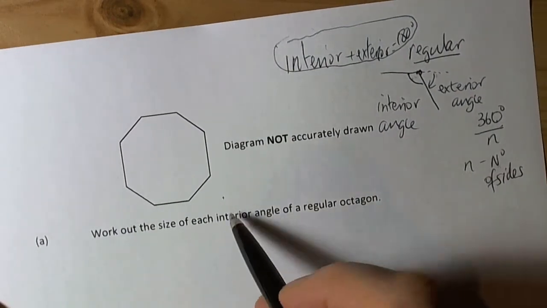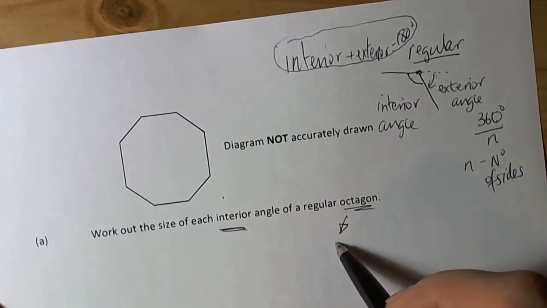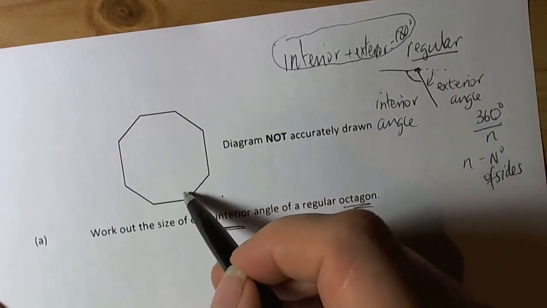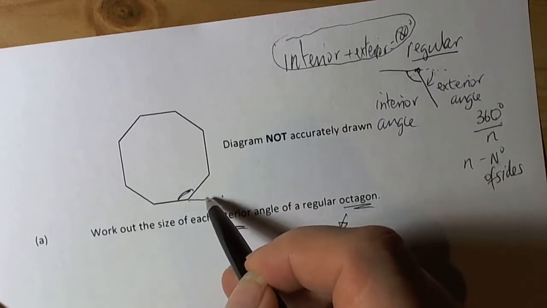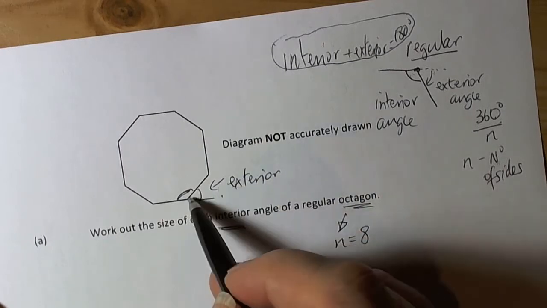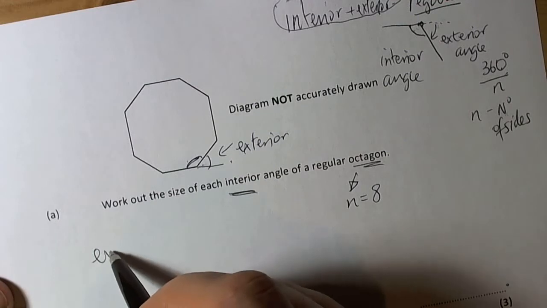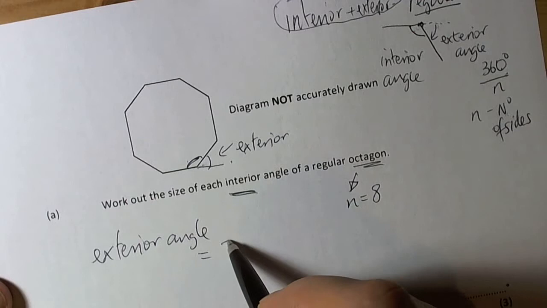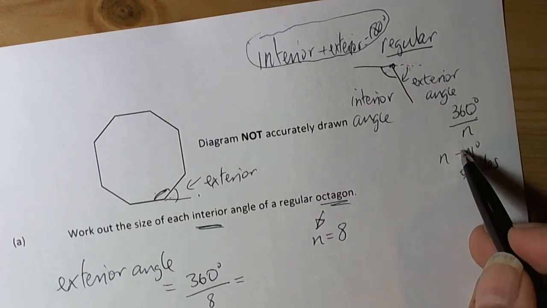So it says work out the size of each interior angle of a regular octagon. So octagon, 8 sides, so that's telling me n is worth 8. I want the interior angle, so that means I want that inside angle there. Well, I have a rule that tells me how to calculate the exterior angle. And once I've got that, I have a rule that tells me how to get that. So the first thing I'll do is work out the exterior angle. And that's going to be the 360 divided by 8, because the rule says 360 divided by the number of sides.